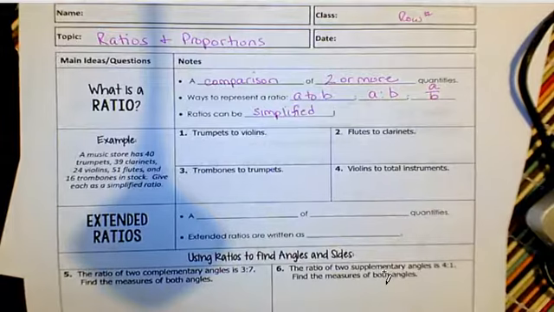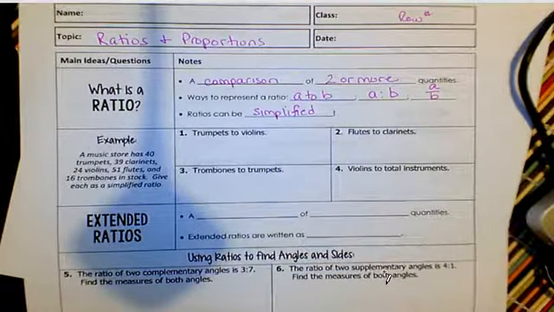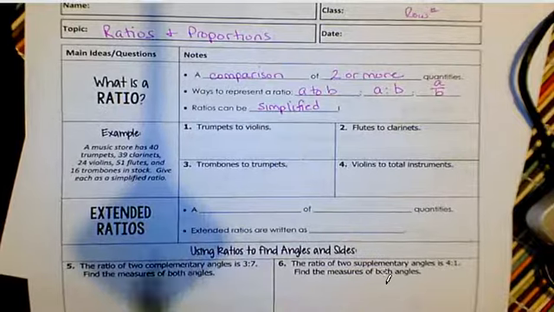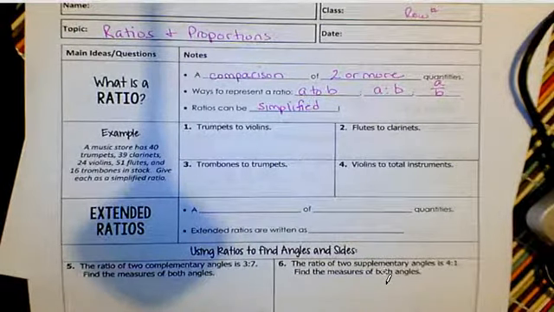If you have a ratio that can be simplified, it should be done in order to be 100% correct. Now here is an example to the side. Music stores 40 trumpets, 39 clarinets, 24 violins, 51 flutes, and 16 trombones. Give each as a simplified ratio.